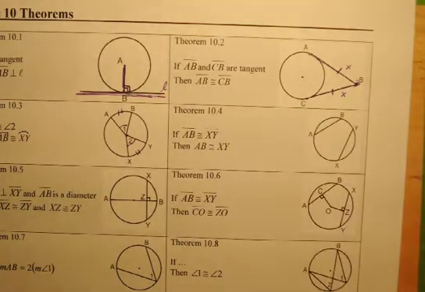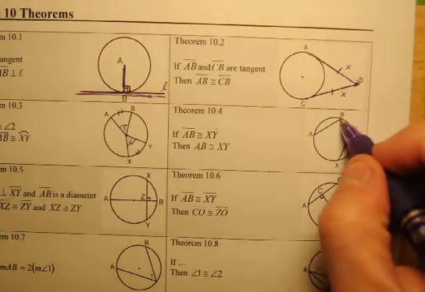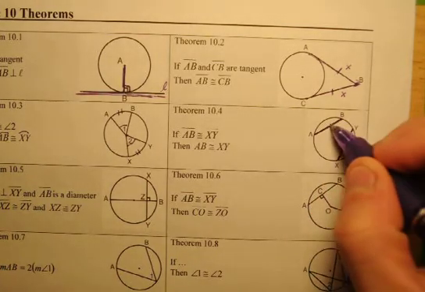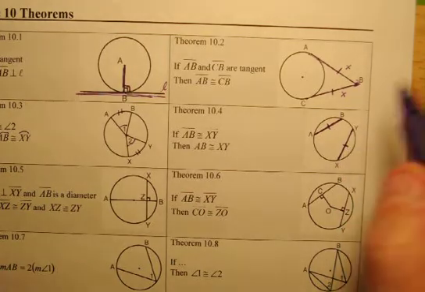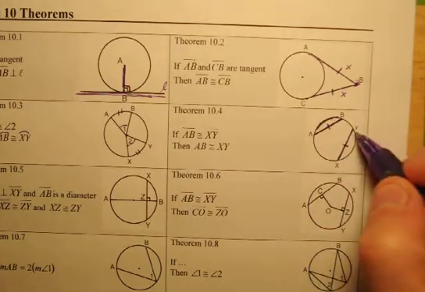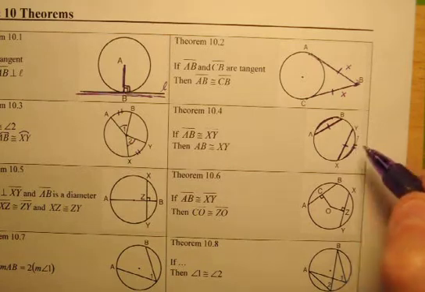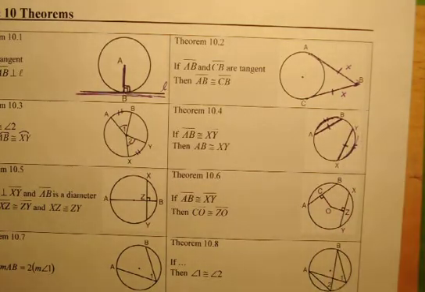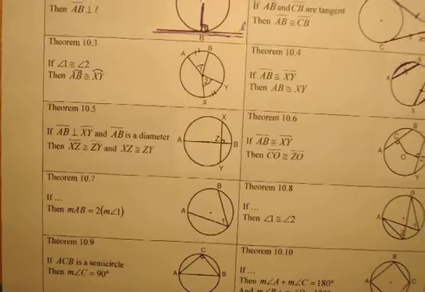Theorem 10.4, kind of similar to Theorem 10.3. It says that if the chords are the same, then the arcs are the same. If the chords are congruent, then the arcs are congruent. Theorem 10.5.